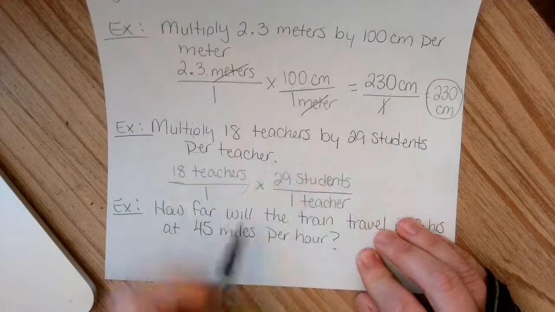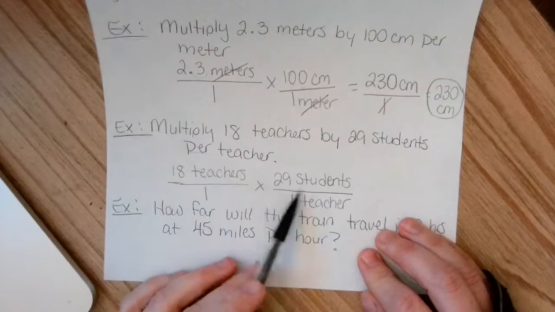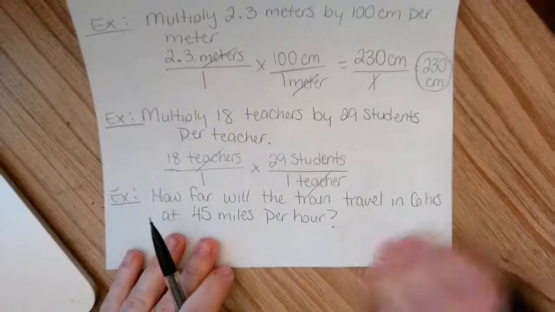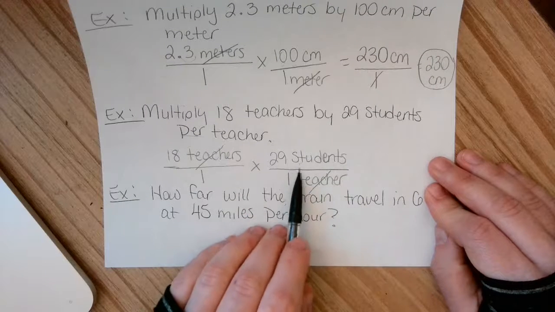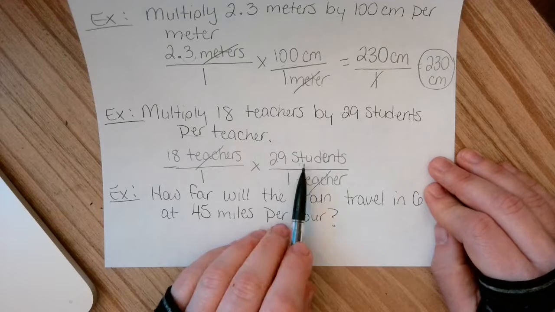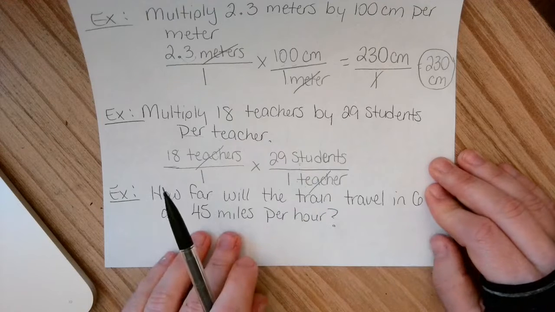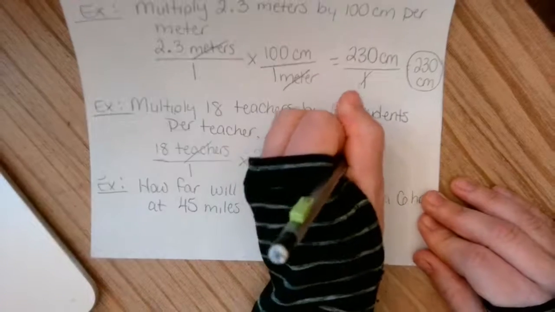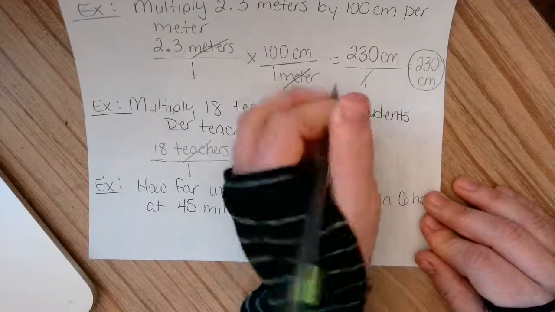Now believe it or not, teacher and students are still labels. So I have teachers that is mentioned 2 times, so I'm going to get rid of teachers. And students is only mentioned 1 time, so I'm going to leave that as my label. Okay, and then I'm going to multiply 18 times 29. And I don't know that off the top of my head, so I'm just going to do a quick math problem right here.